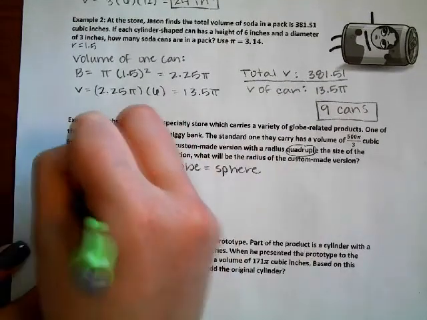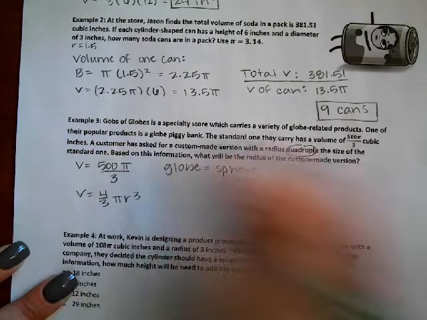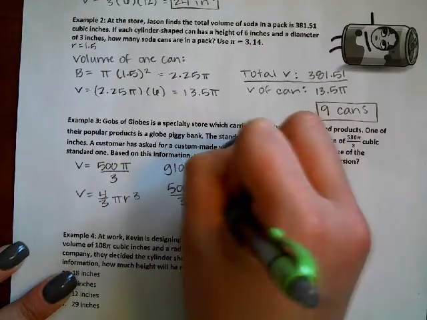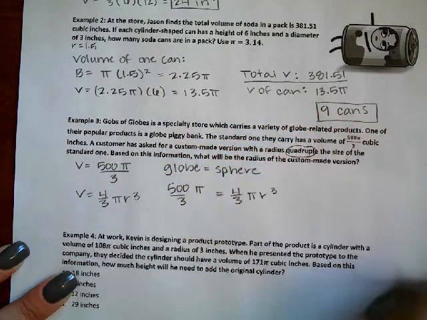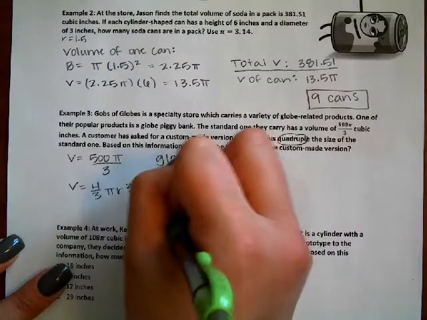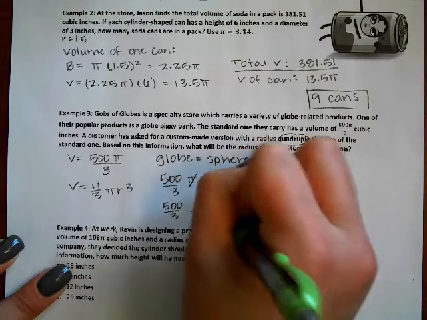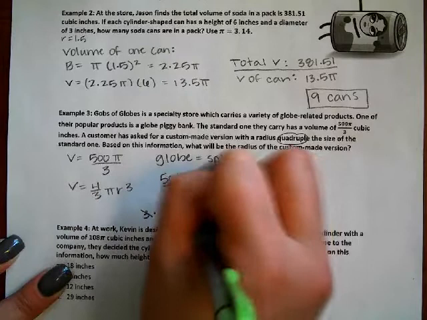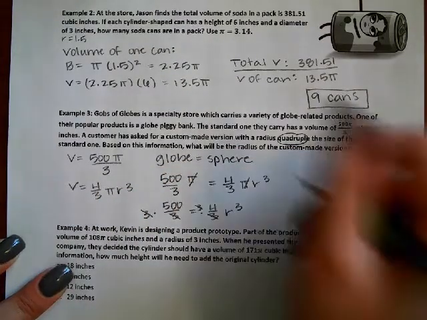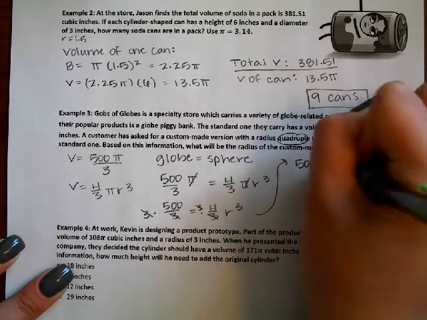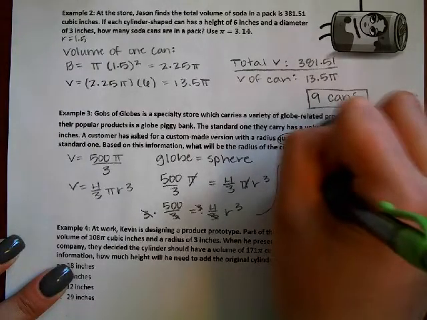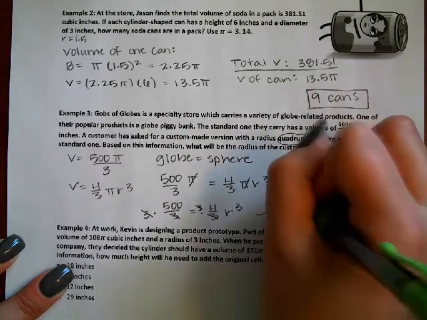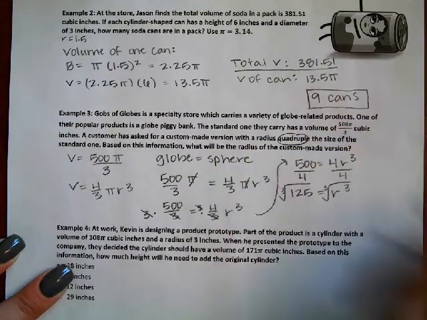And so when we say volume, we're going to use the formula 4/3 pi r cubed. So we're going to set those volumes equal to each other. 500 pi thirds. I'm going to go ahead and just get rid of my pi's first. So I have 500 thirds equals 4 thirds r cubed. I'm going to multiply each side by 3 just to get rid of that 3 on the bottom of the fraction. So now I have 500 equals 4r cubed. I can go ahead and divide by 4. 125 equals r cubed. Now to get r alone, I can go ahead and cube root it. So I get 5 equals r.